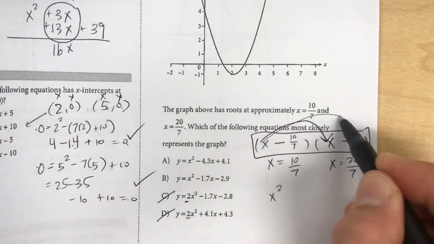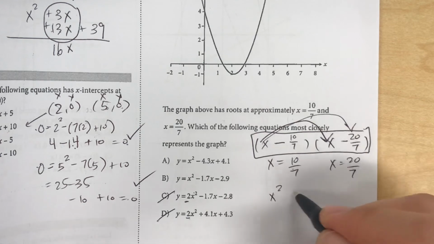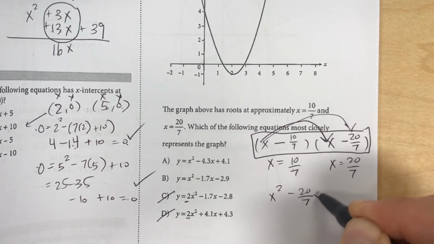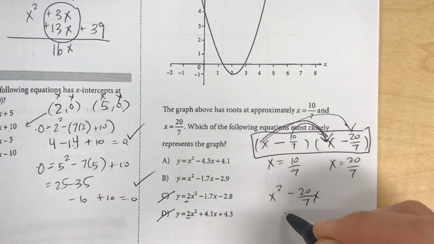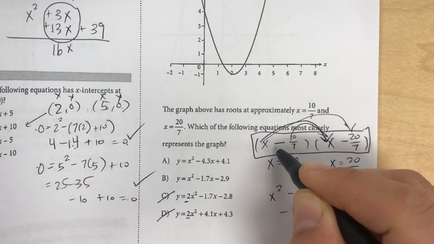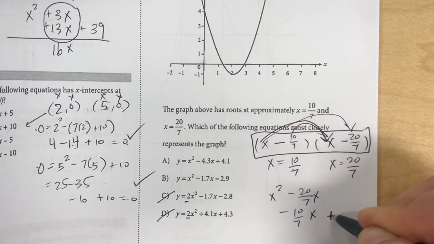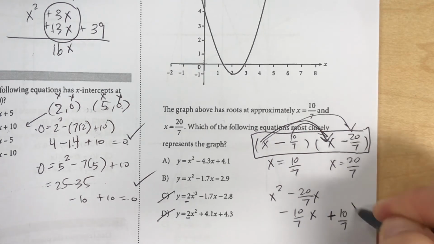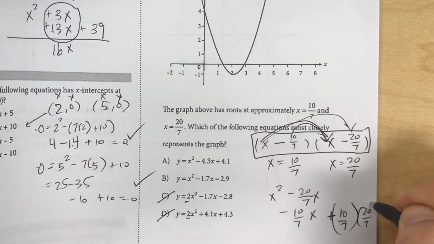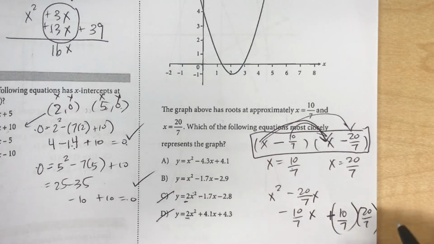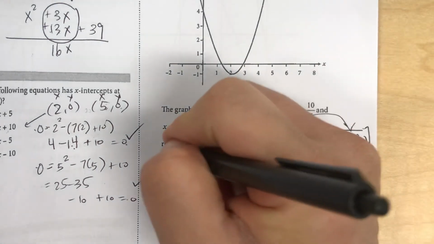And then after that, x times that is going to be negative 20 over 7x, and then the inside is going to be negative 10 over 7x, and then here we're going to multiply this, so it's going to be a positive 10 over 7 times 20 over 7. Okay, so we're left with these, and now you know that a negative and a negative equal a positive. Therefore, A is your answer.